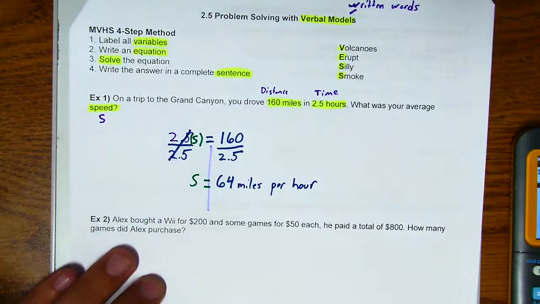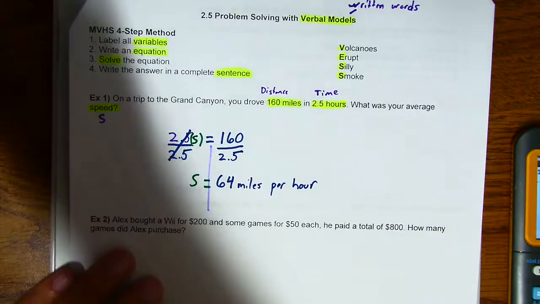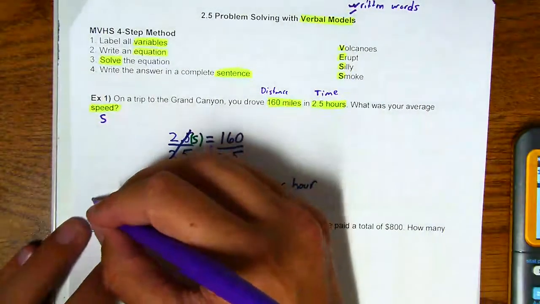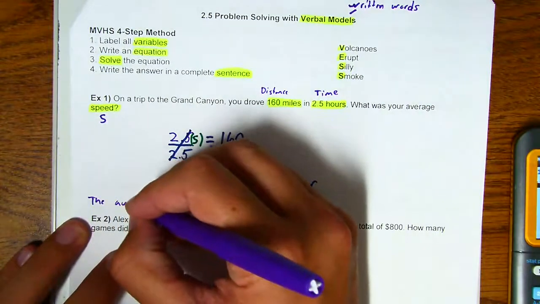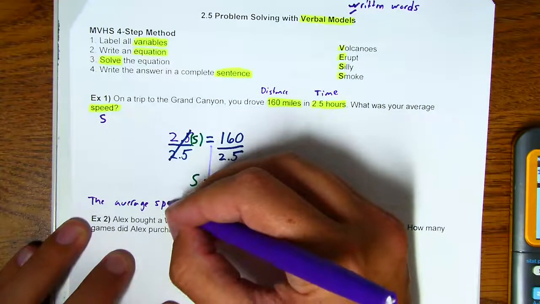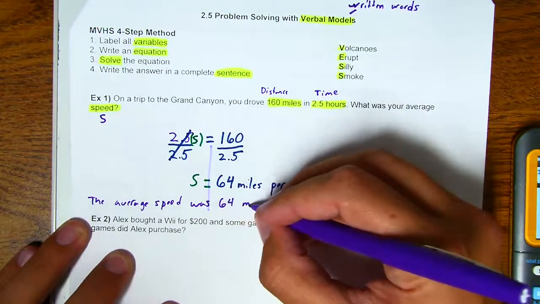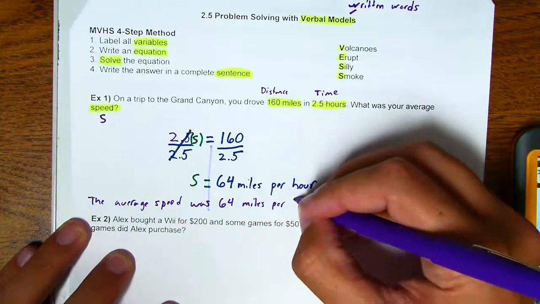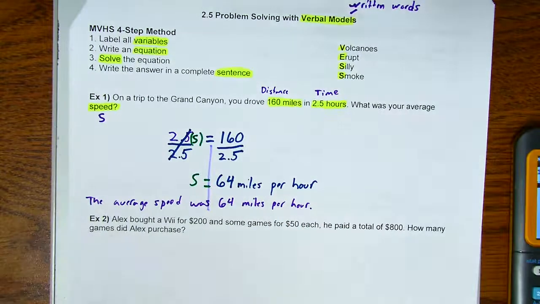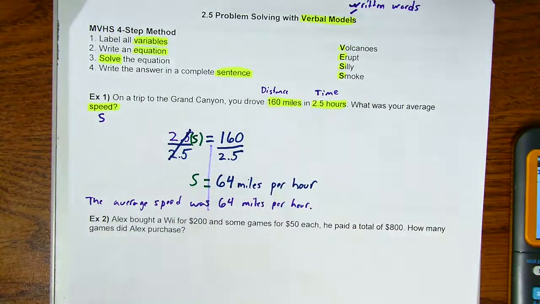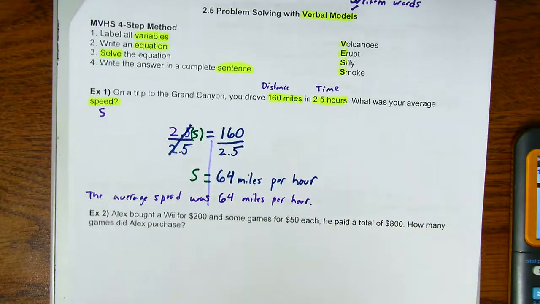So our S equals 64, which means that's going to be miles per hour. So we're going to write a little sentence. What was your average speed? The average speed was 64 miles per hour. Again, that one's a little tricky because we're dealing with speed and distance and time, right? Something that you're going to learn more in science. But that was our first one right there.